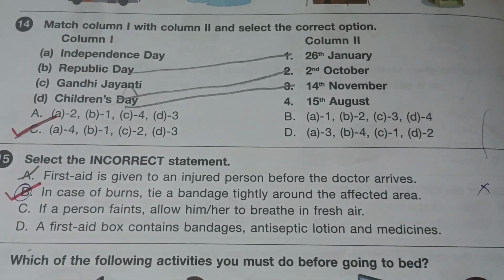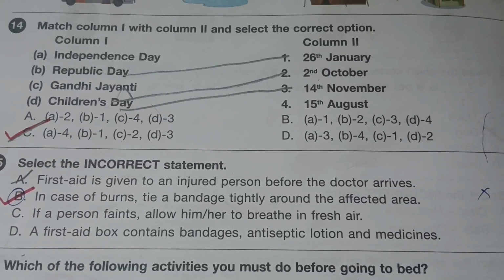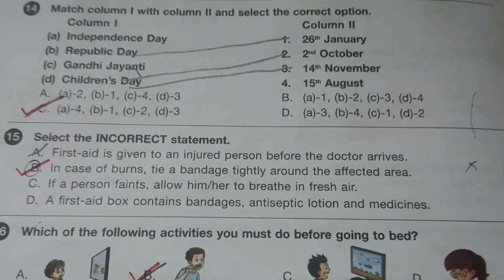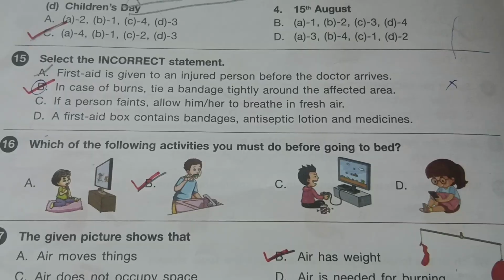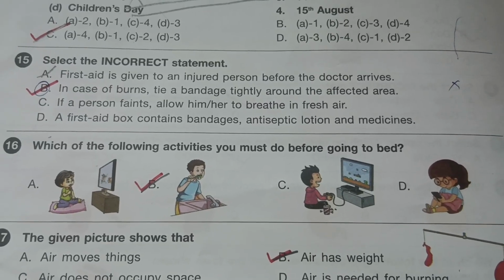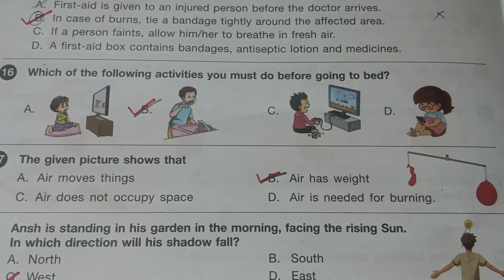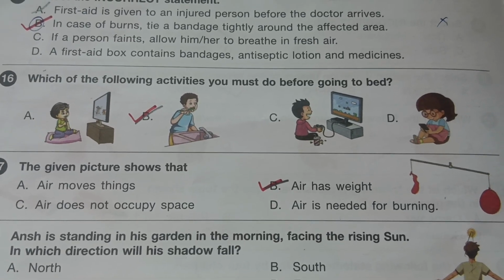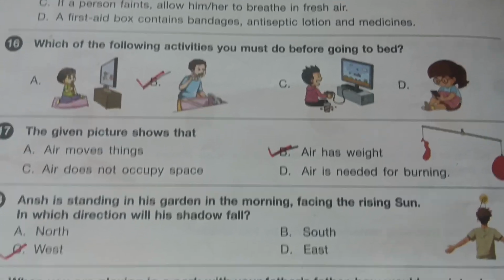Select the incorrect statement. First aid is given to the injured person before the doctor arrives. Yes. In case of burn, tie a bandage tightly around the affected area. No. It's an incorrect statement. Which of the following activities you must do before going to bed? We should brush our teeth. So option B. Given picture shows that air moves things. No. Air has weight. Yes. Because a balloon having air is heavier than an uninflated balloon.